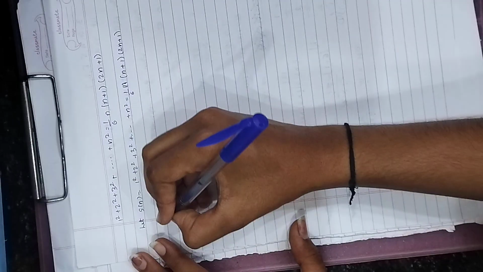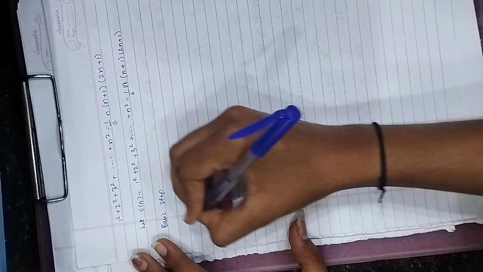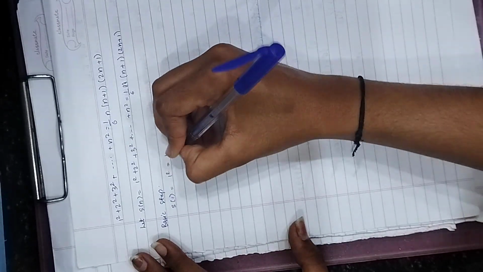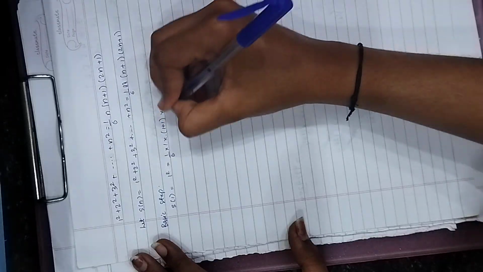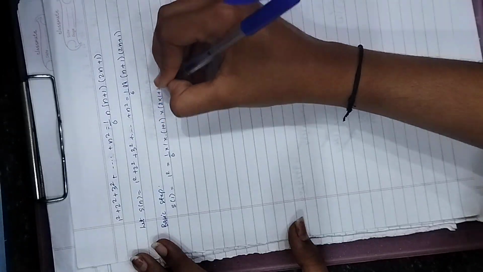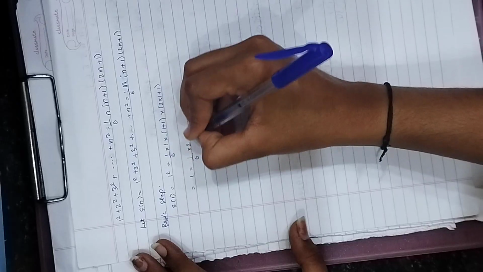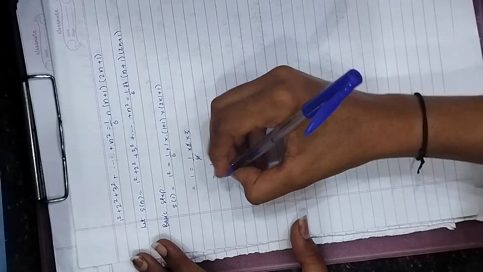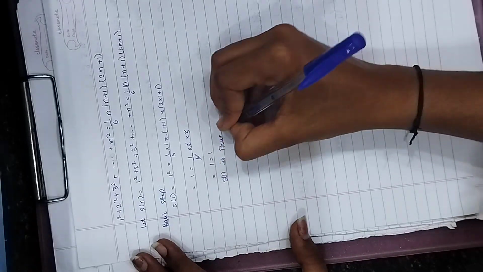Next is basic step. S of 1 is equal to 1 square is equal to 1 by 6 into 1 into 1 plus 1 into 2 into 1 plus 1, which is equal to 1 by 6 into 2 into 3. So 1 is equal to 1. S of 1 is true.